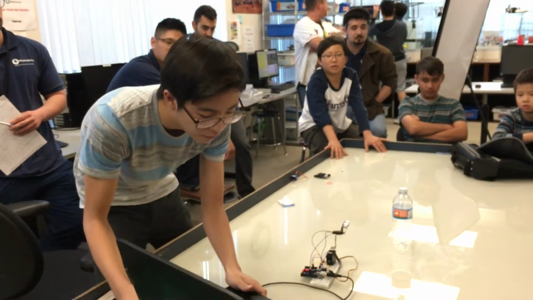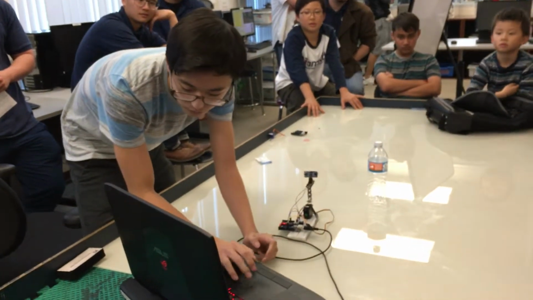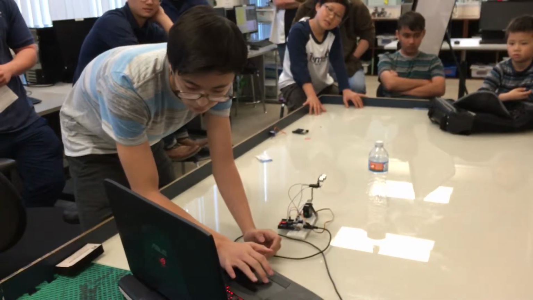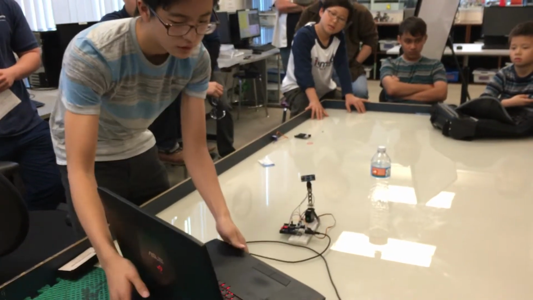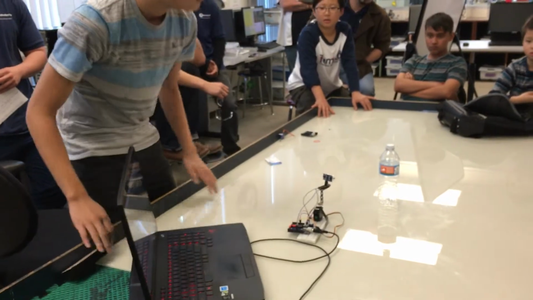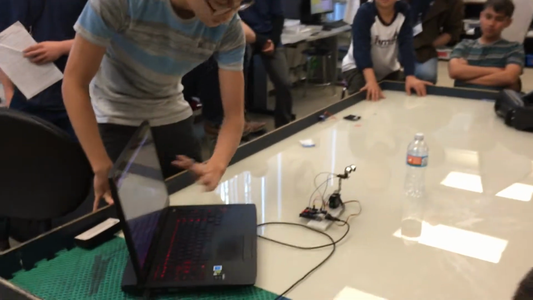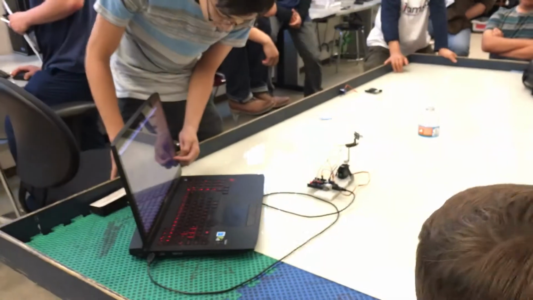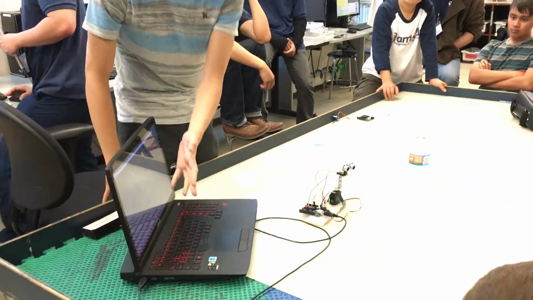So I have right here, if I want to hide everything, this is actually how it looks. I have certain degrees which my motor is facing, and each individual line here is the distance.